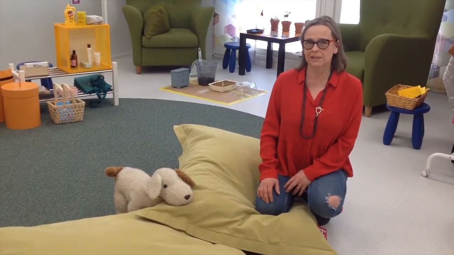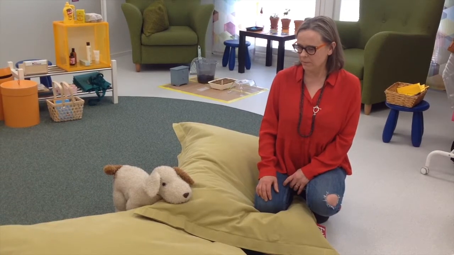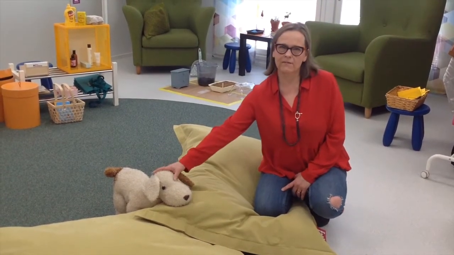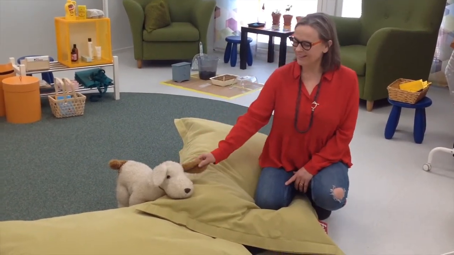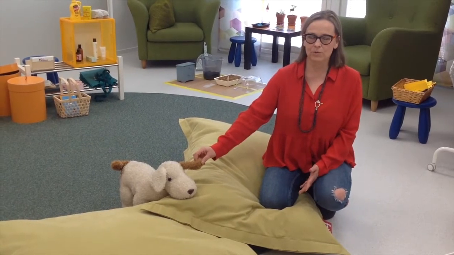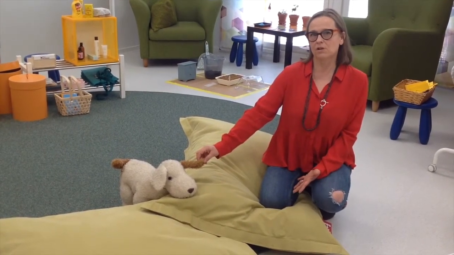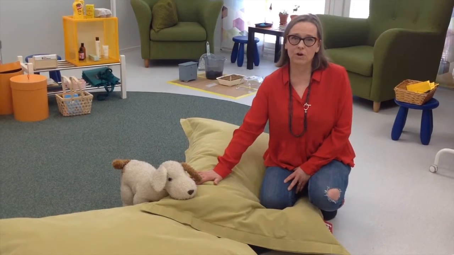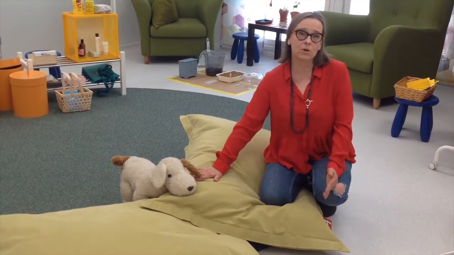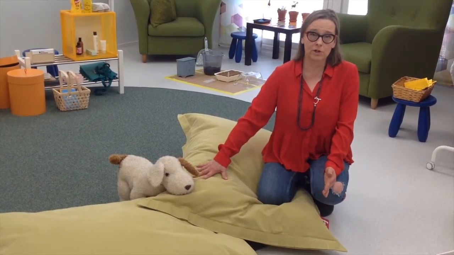Hinting toward what the teacher has planned for them. Today we have the find the dog activity to start with, so the children find the dog, and after they've found the dog, they typically go to their playboard to make choices.